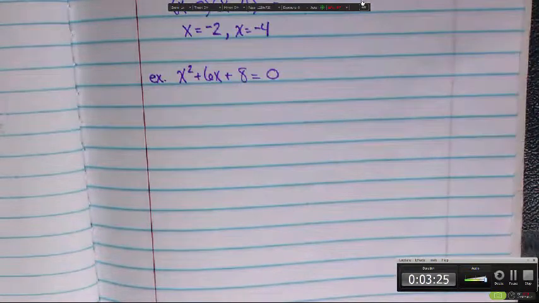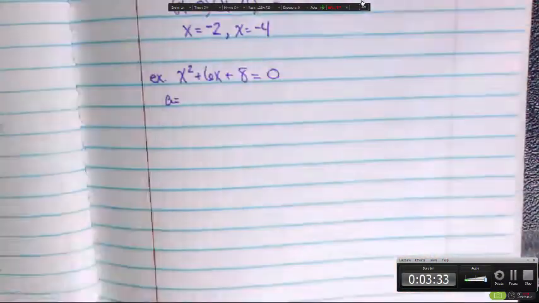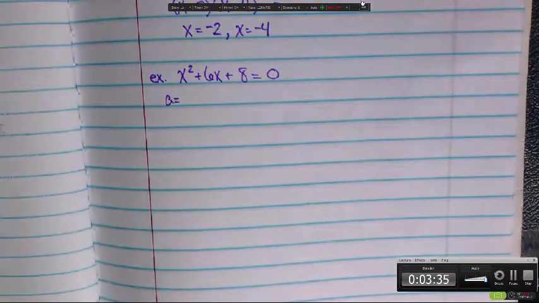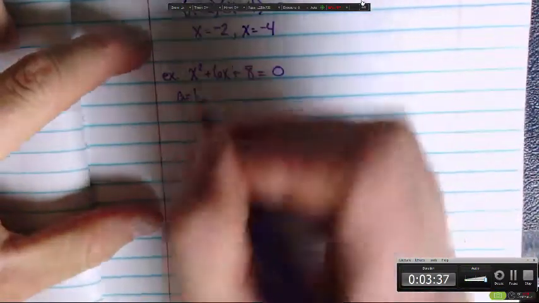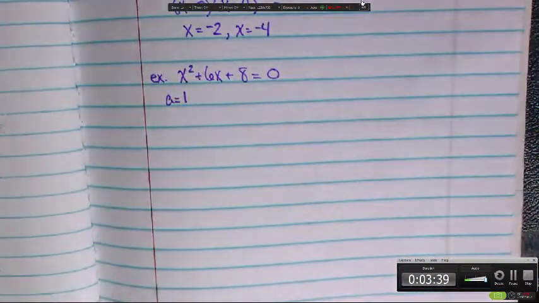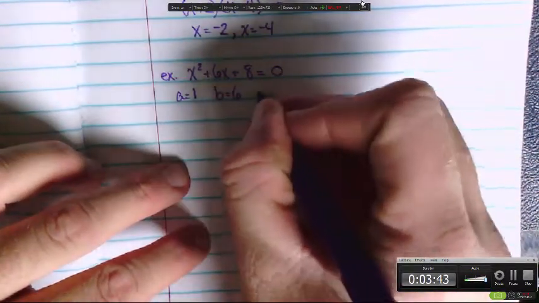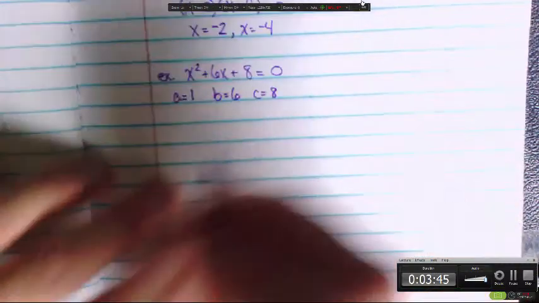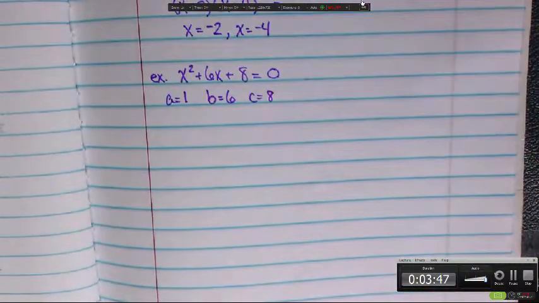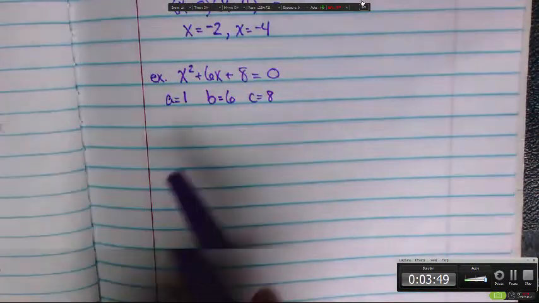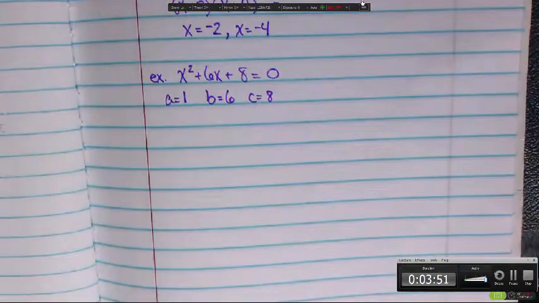First thing is, it has to be in standard form. This is. It has to be set equal to 0. This is. Then you identify what is a, b, and c. A is 1. The number in front of x squared is a 1. B is 6. And c is 8. Now, that should be something you can do mentally. I'm doing it for the sake of notes, but you should be able to make note of it mentally. You wouldn't have to write it down.